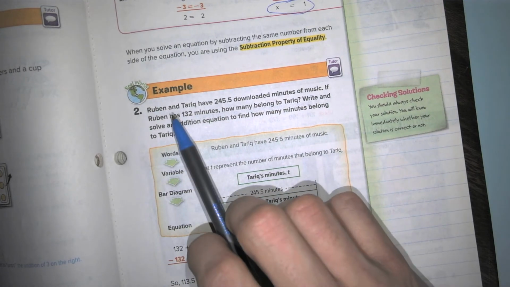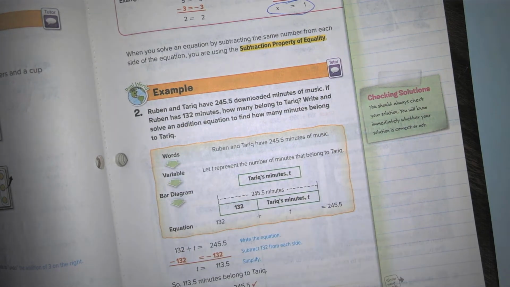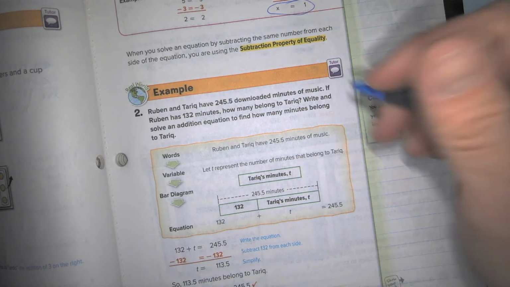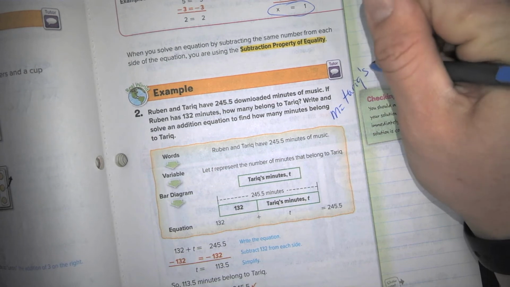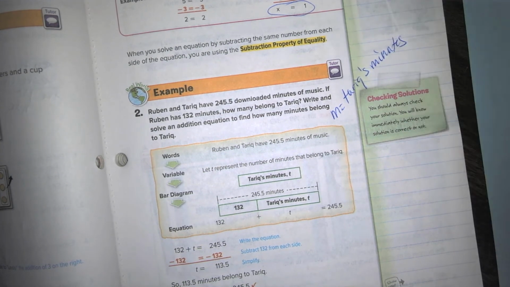So, number 2 here. Ruben and Tariq have 245.5 downloaded minutes of music. If Ruben has 132, how many belong to Tariq? Write and solve an addition equation to find out how many minutes belong to Tariq. So what do we not know? What's the unknown? How many minutes? Okay, so I'm going to say M equals Tariq's minutes, because we don't know how many he owns.